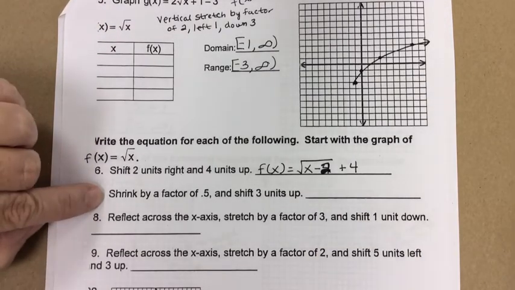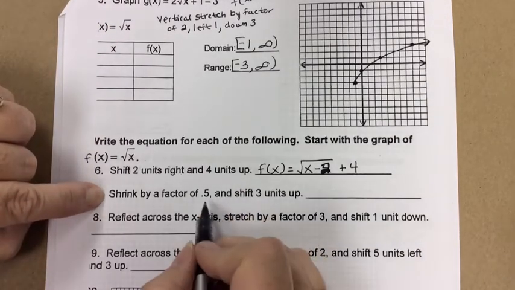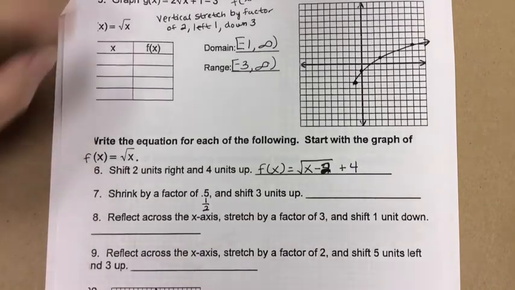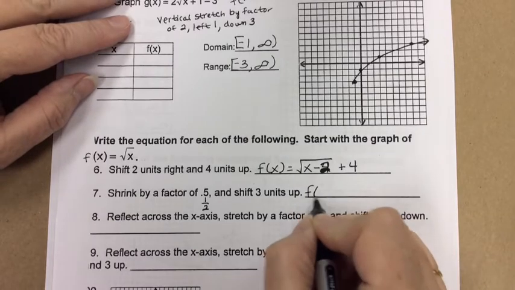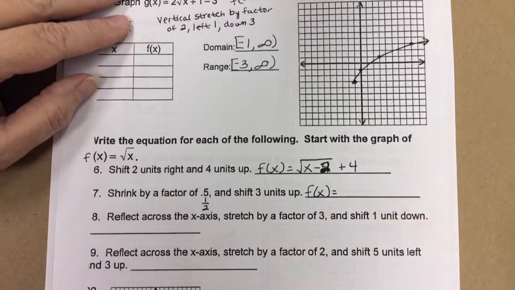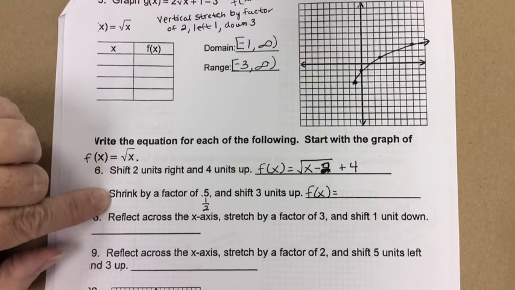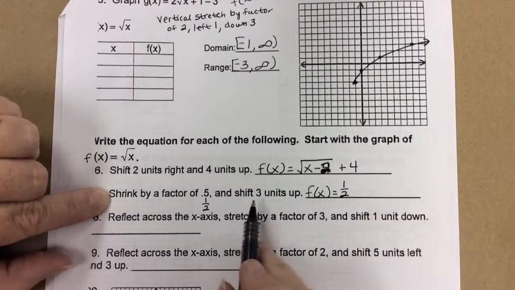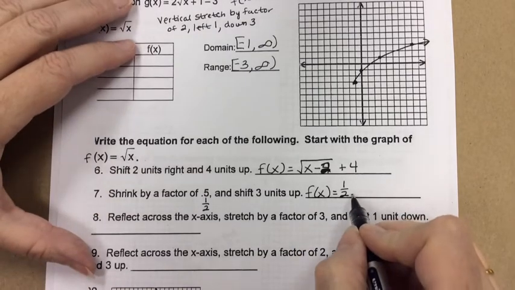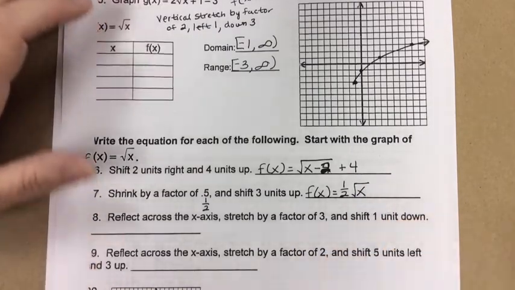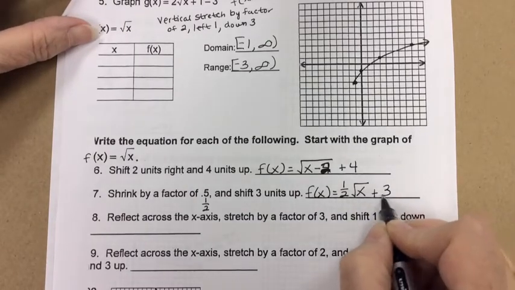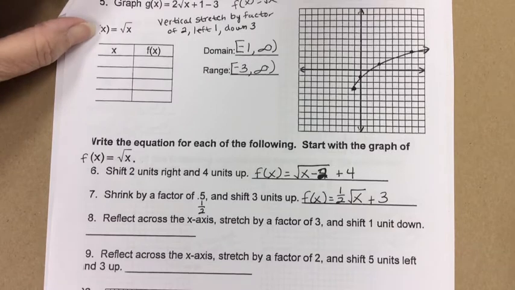All right, shrink by a factor of 0.5. I don't know why they put 0.5. 0.5 is a half, so let's put a half. I like a half better. So we're going to write the equation, f of x equals, shrink, that means compress, by a factor of a half, just put a half in front. And then shift 3 units up. Inside my square root, I'm only going to have the x because I'm not moving left and right. Outside the square root, I'm going to put plus 3. That's how I move up and down, is outside my square root sign.